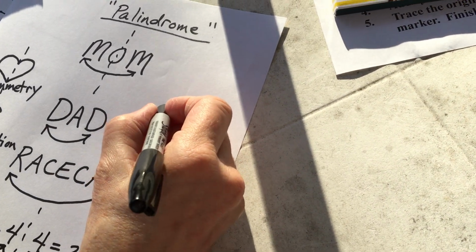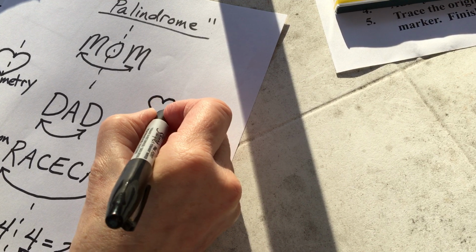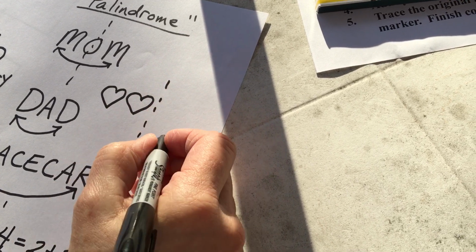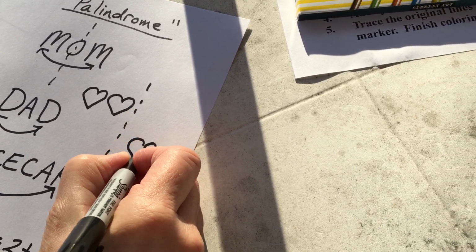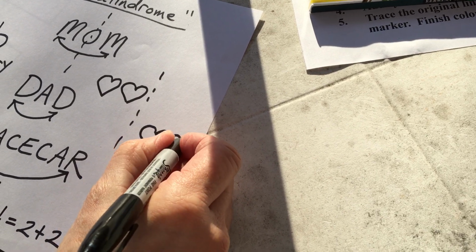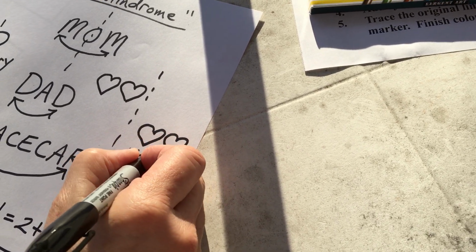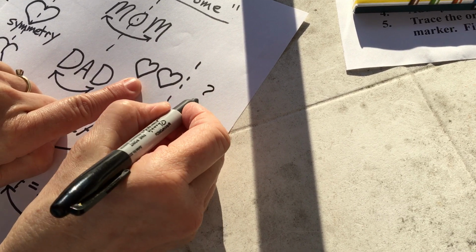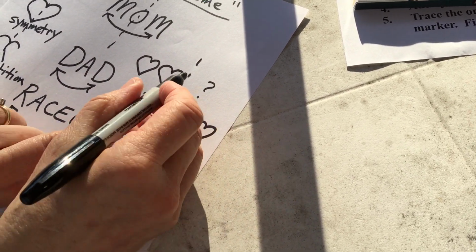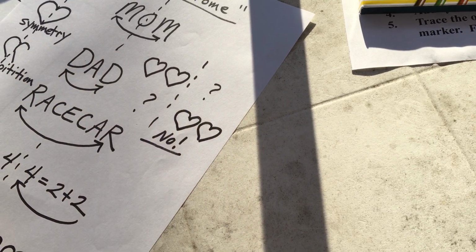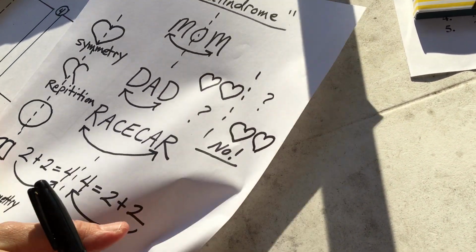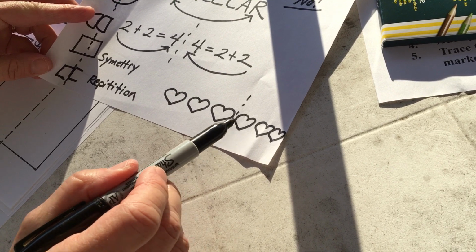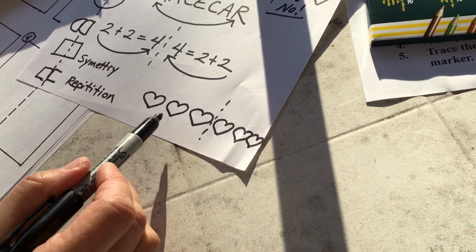But what if I did, let's put 2 hearts here, and 2 hearts here. Is that symmetry? No. It's not, because they don't actually mirror each other. Where's this side? Where's this side? There's nothing on the other side if they were looking in a mirror. So you can see where sometimes I will get confused between repetition and symmetry, because sometimes repeated things are symmetrical.